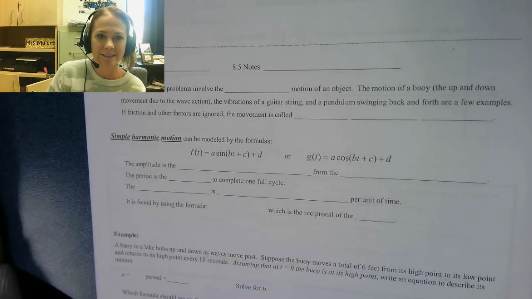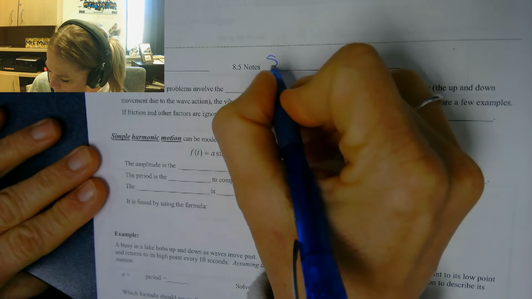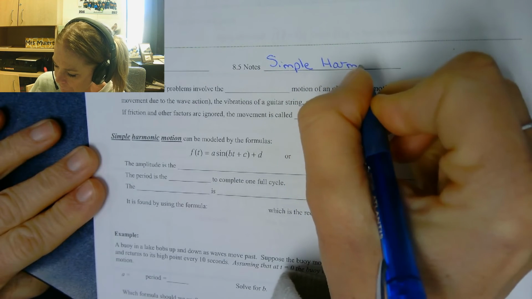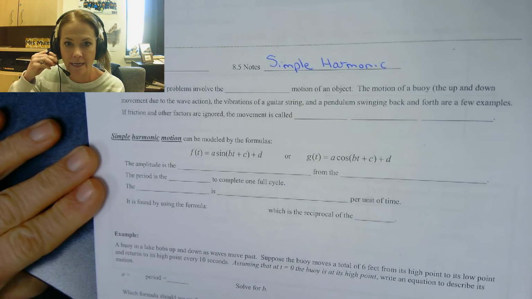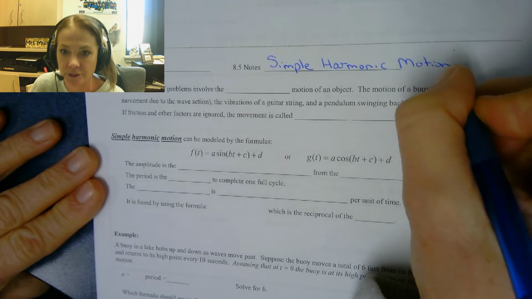Hello, pre-calculus, 8.5 notes, super quick. It's basically simple harmonic motion. This is word problems that involve sine and cosine. Simple harmonic motion. All right, so let's just read through this.